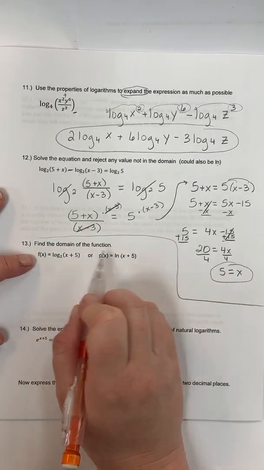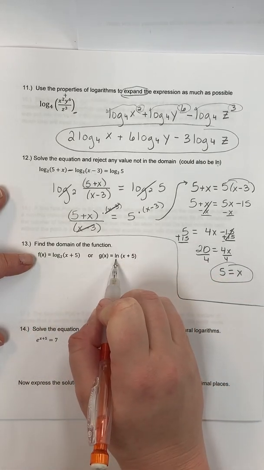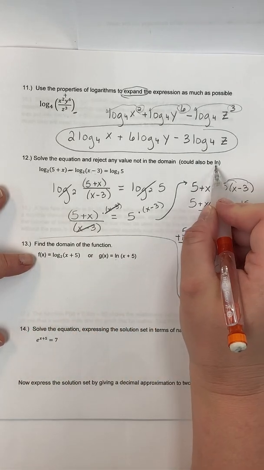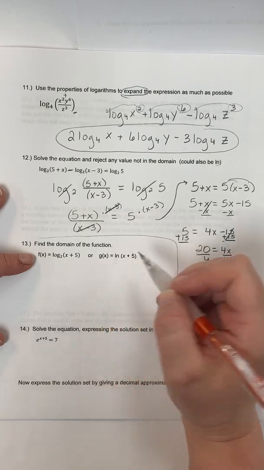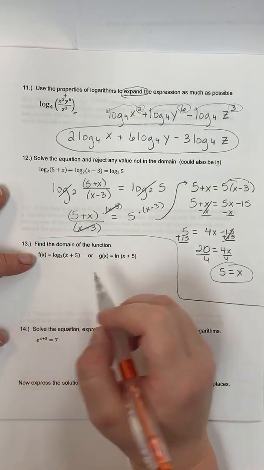Okay. All right, find the domain. Okay, these are the same problem. Notice this is a log with a base. This is ln. Again, some of your tests are going to use a lot of ln, and I just don't want you to get confused by that, but this is going to be the same answer either way.